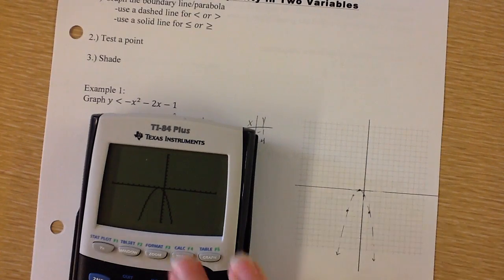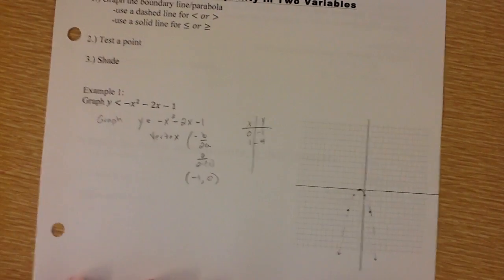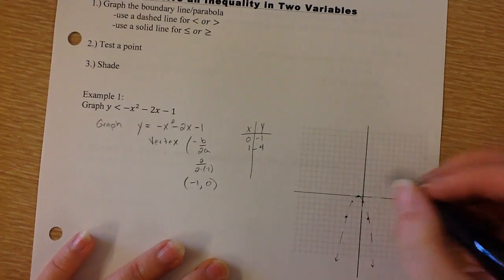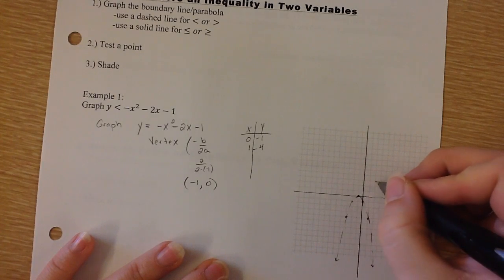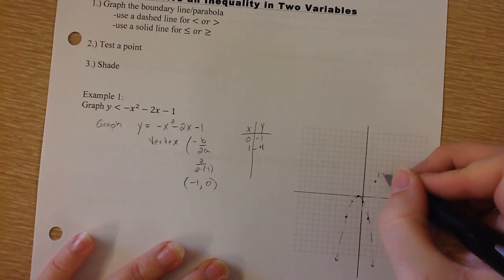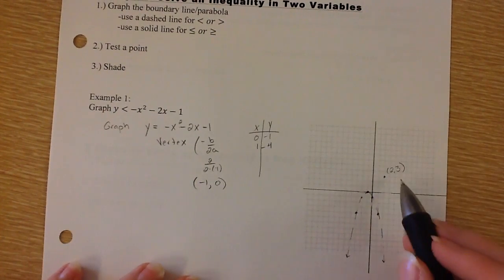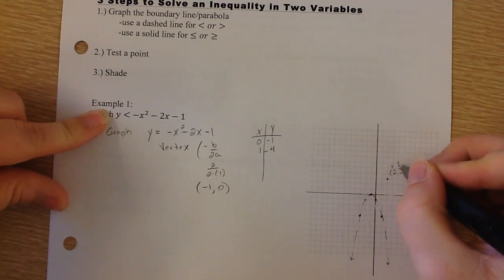We match. Trace, we have the points (0, negative 1) and (negative 1, 0). Yeah, we look good. So now we want to test a point. Pick a point somewhere, either inside or outside. I'm going to pick a point over here. Let's say (2, 3). That's on the outside of my parabola. So now I'm going to check to see, does the point (2, 3) work in this, if x is 2 and y is 3?